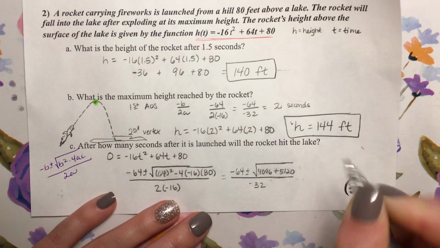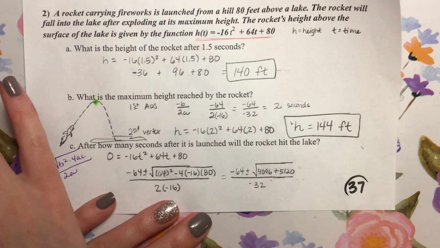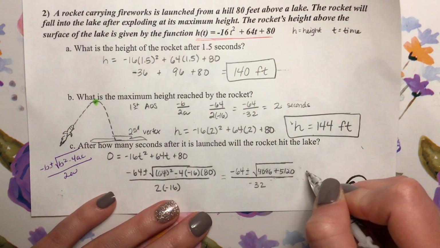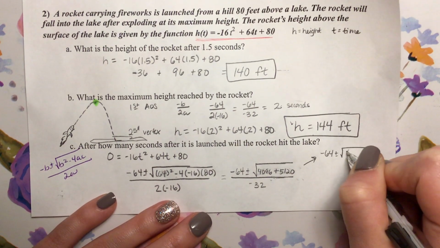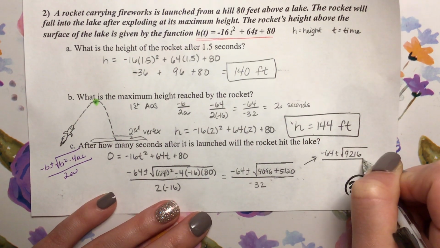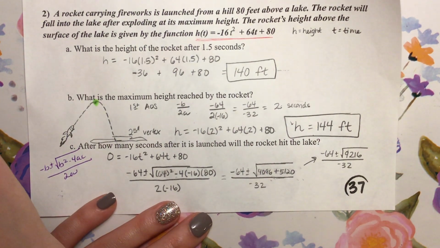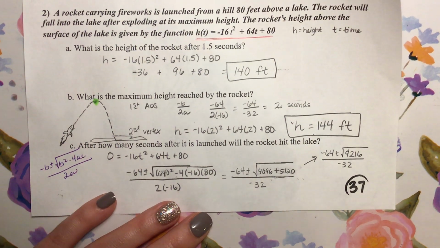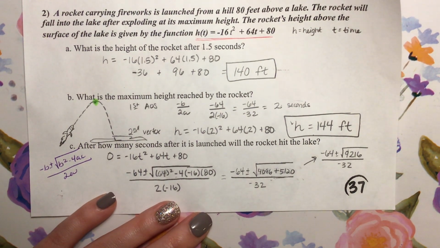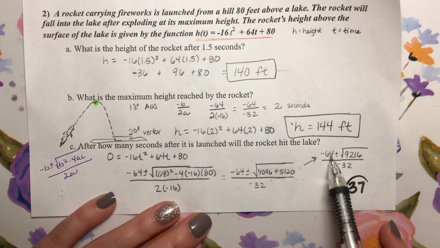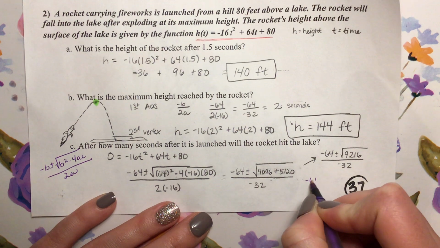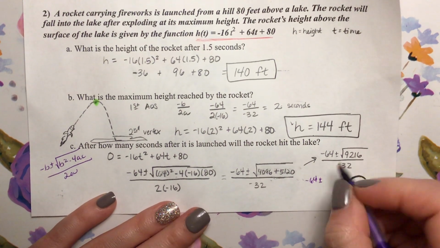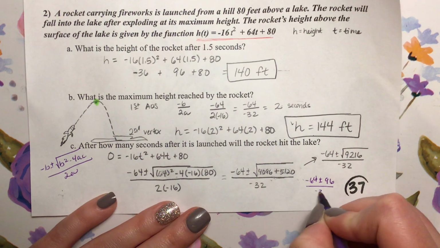5120. Okay, these add up. I'll just write it over here. Negative 64 plus or minus the square root of 9216 over negative 32. But what is the square root of 9,216? It is 96. There we go. I knew I was having an error somewhere. Okay, so I've got negative 64. If this were to be broken down, I'll write it in a different color so you can see my final step. I've got negative 64 plus or minus 96 all over negative 32.